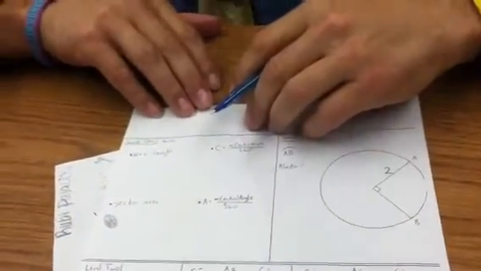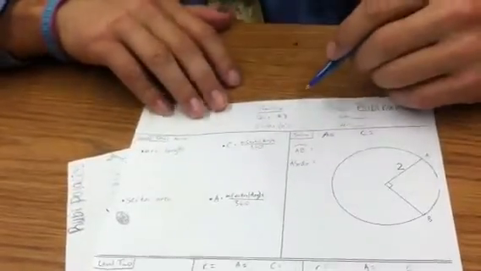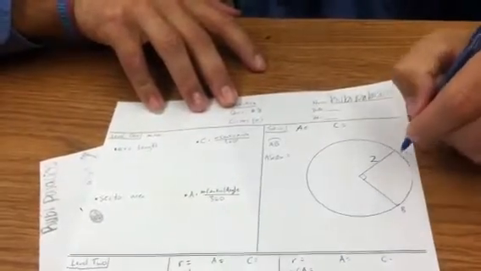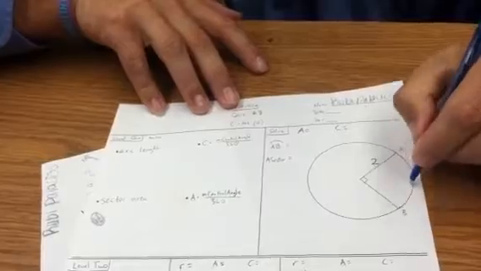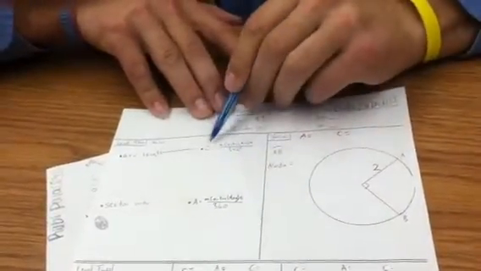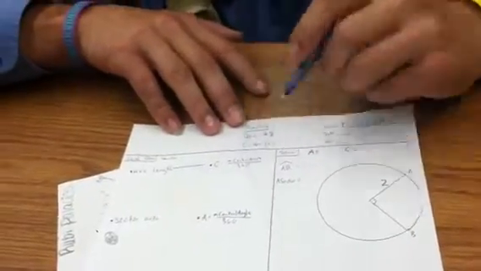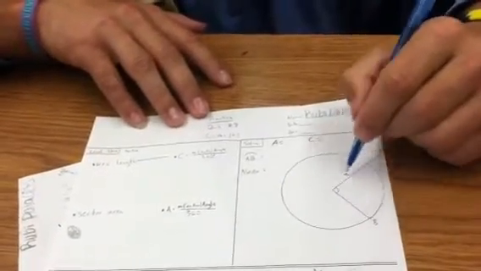Hi. We're going to be learning about arc length and sector area of circles. Arc length literally means the distance between 2 points along the circumference of a circle. So if I want to find this arc length, what I've got to do is multiply the circumference times the measure of the central angle over 360. So the central angle is this angle here. So this is how many degrees here?